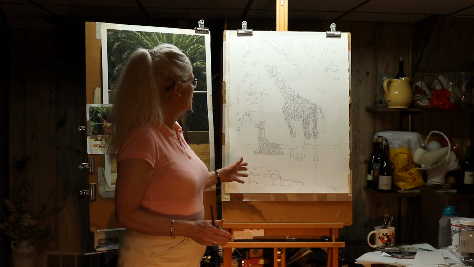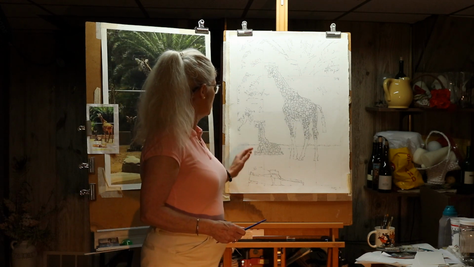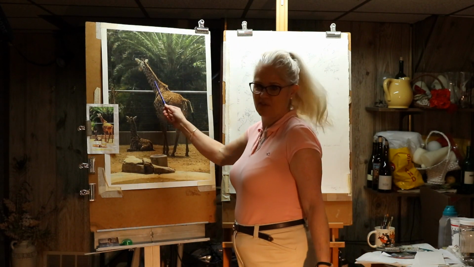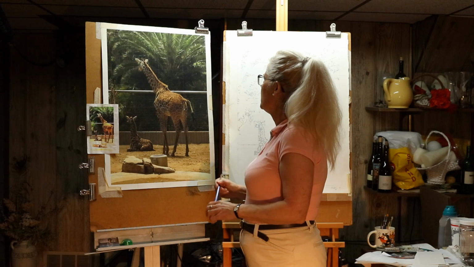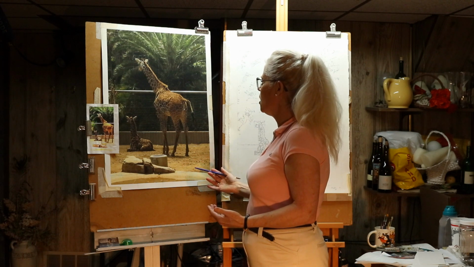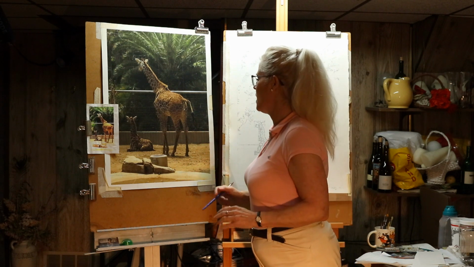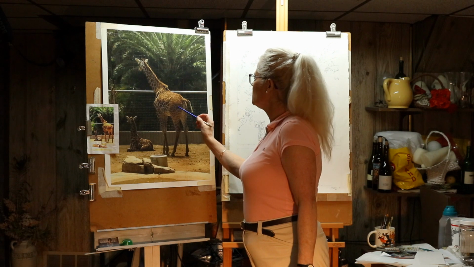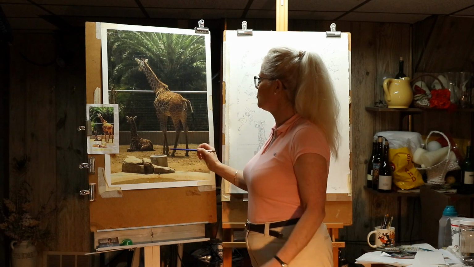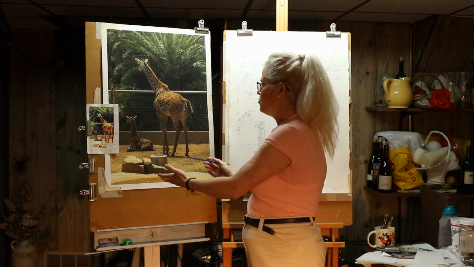This particular preliminary drawing was very difficult for me to execute. These giraffes have, as you can see, a lot of spots. And to be able to show a true portrait of these animals, in my opinion, just the way that I work, you really have to have all of these spots look as closely to these particular animals as they can be.